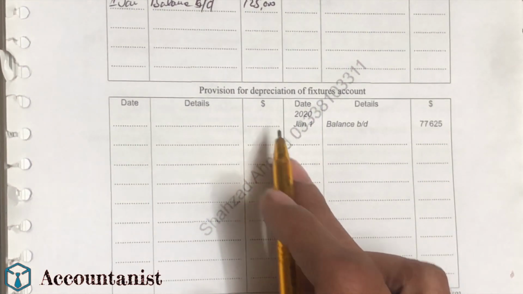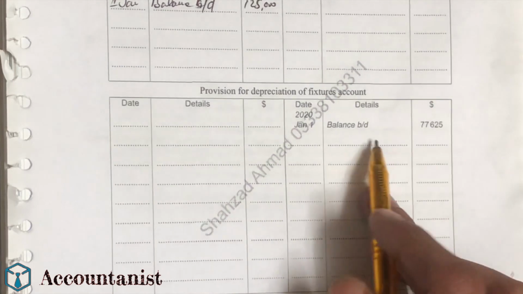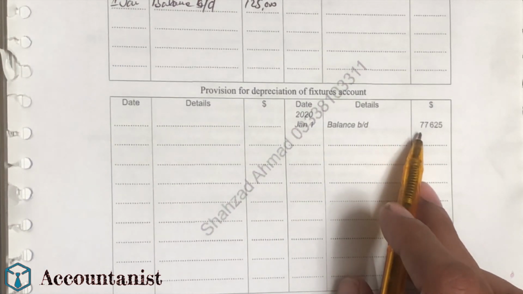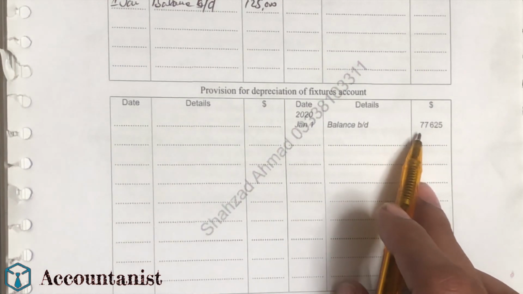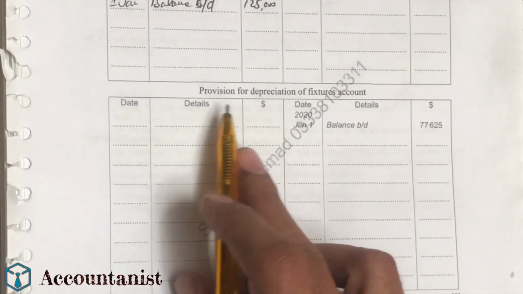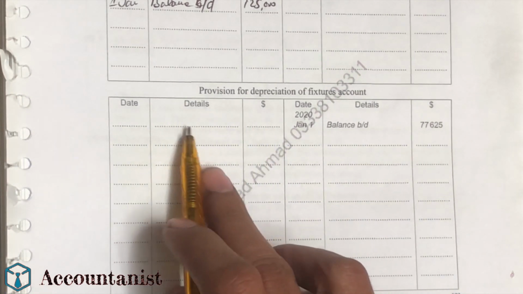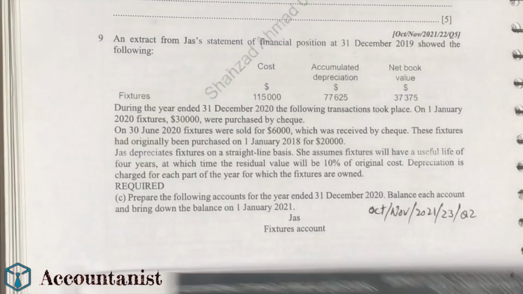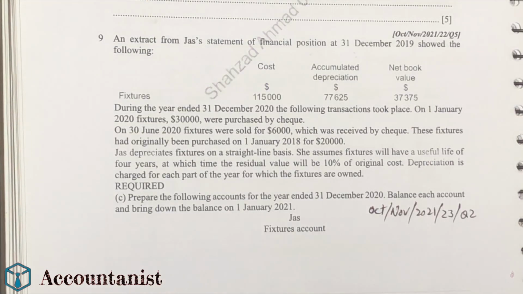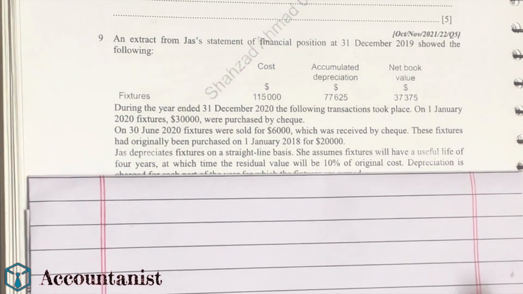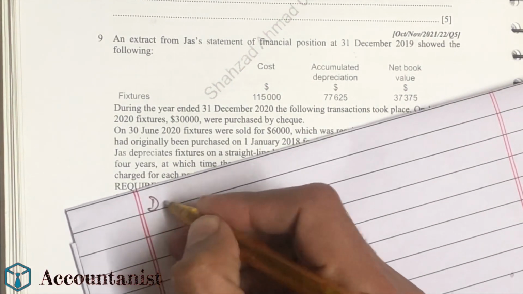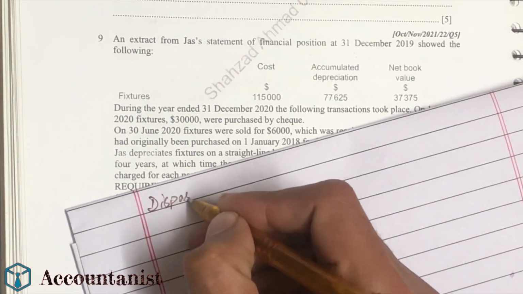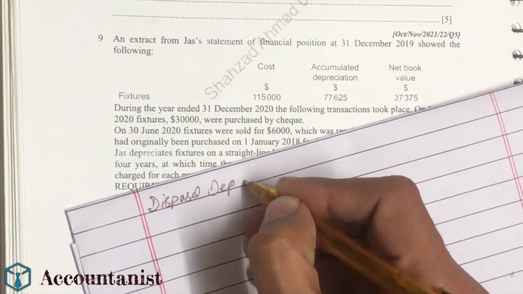Similarly, with the fixture account, we already have the opening balance of provision for depreciation, and the next step is that we need to calculate the disposal value here, that will be the depreciation of the assets sold. So in the question, I will make the working here on a separate page. Now we need the policy here, and let me write down here, that will be the disposal depreciation working.